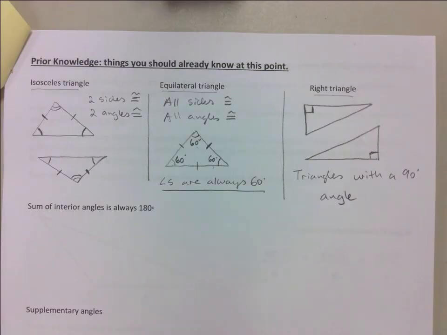Can a triangle have more than a 90-degree angle? Can a triangle have two 90-degree angles? No. Because how many angles does a triangle have? Three, right? And they need to add up to 180. So if you've got two that are 90, you're already at 180.